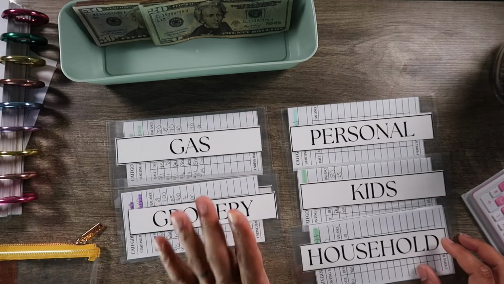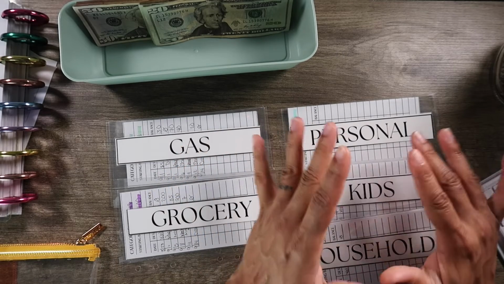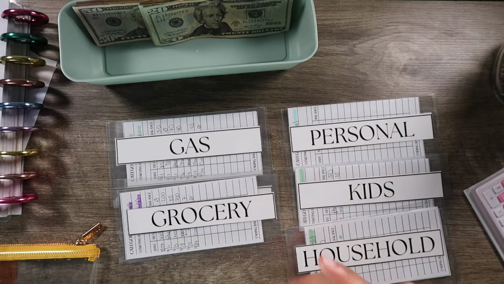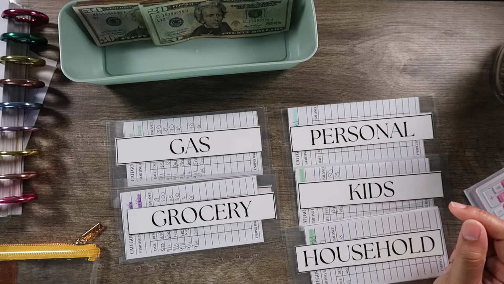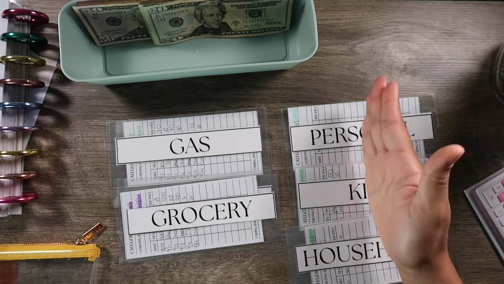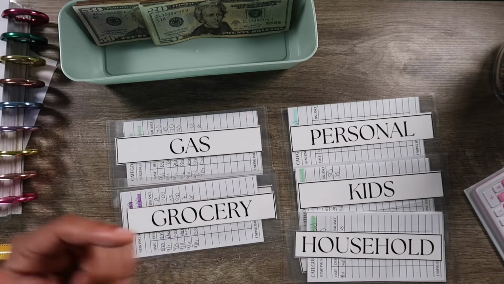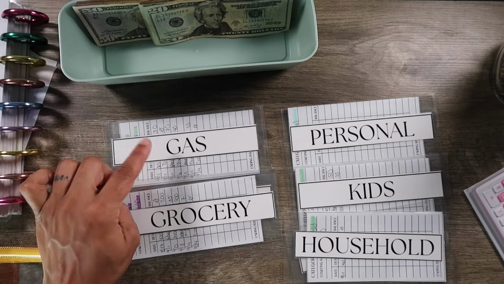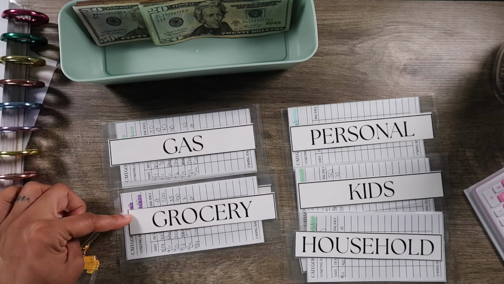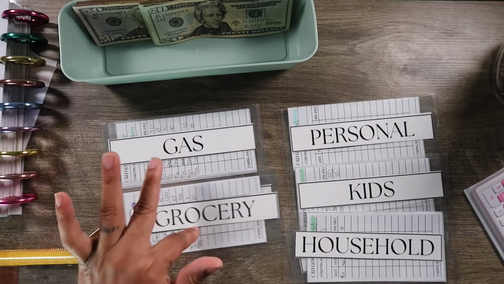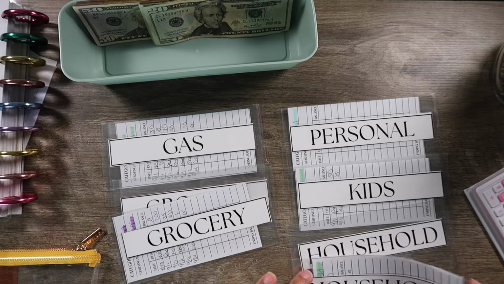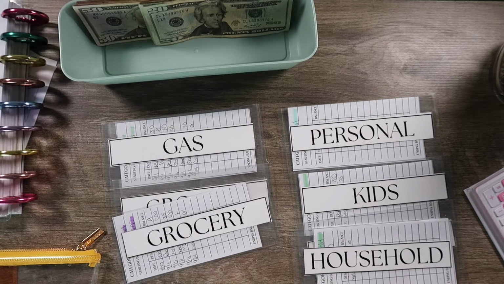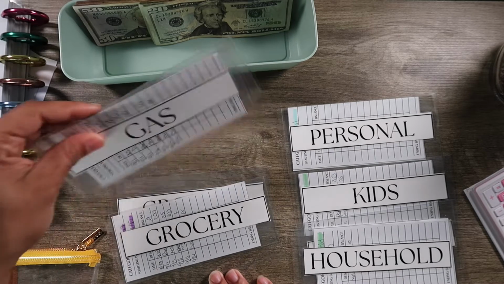I do not split up the personal and kids by the week. I just put 50 in each, and when the money is gone, it's gone. It is what it is. Everything over here I don't split. Everything here I do split. So I know I get gas every Monday morning or Sunday afternoon, so I split it up by the week, and groceries I go every week, so I will split that up as well. Cool. So here we go. I'm going to start with gas.